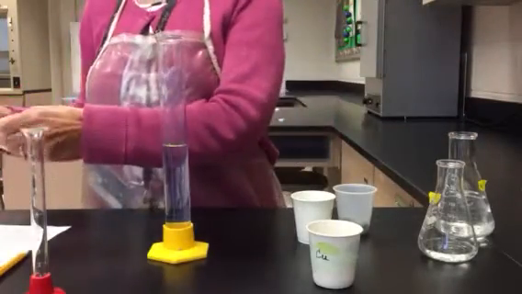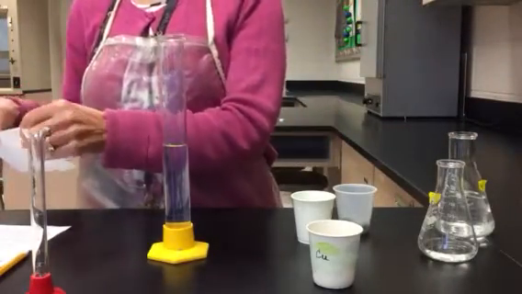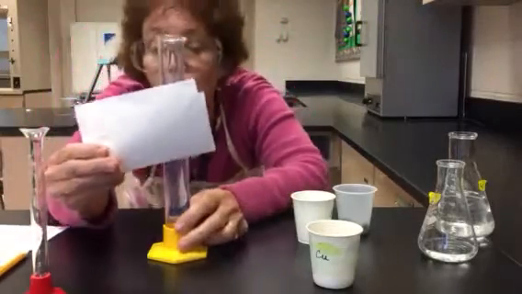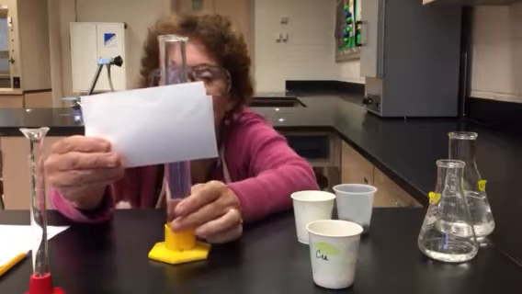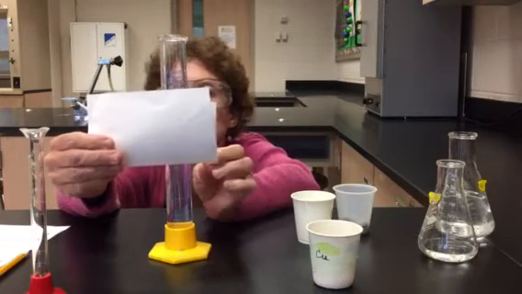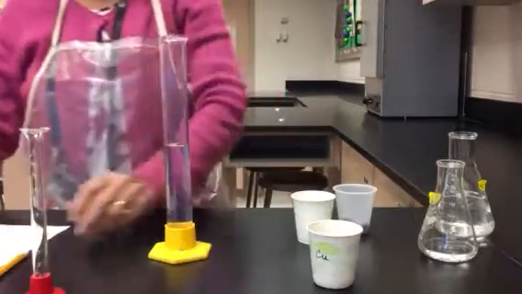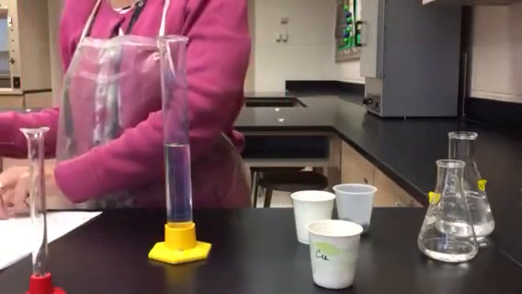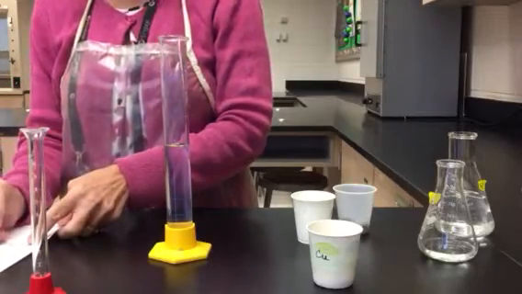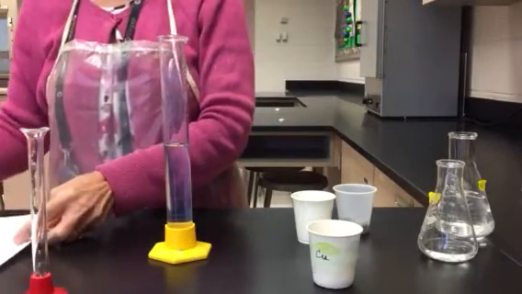So I'm going to read the bottom of the meniscus, and that means I'm going to have to get it eye level, and it looks like it's reading about 62.0 milliliters. So 62.0 milliliters is the initial volume of the water.